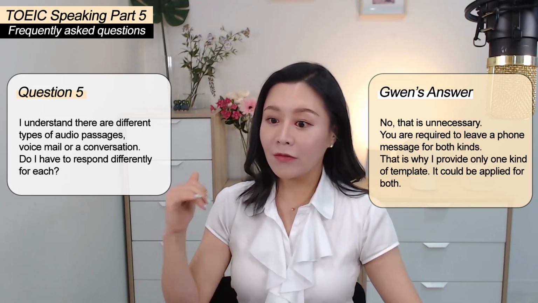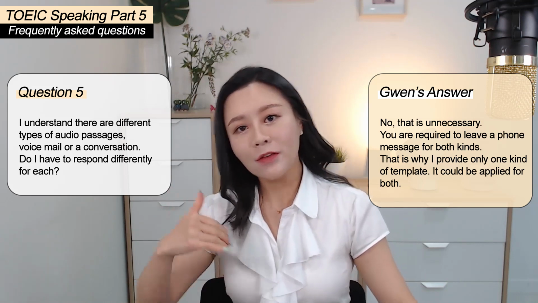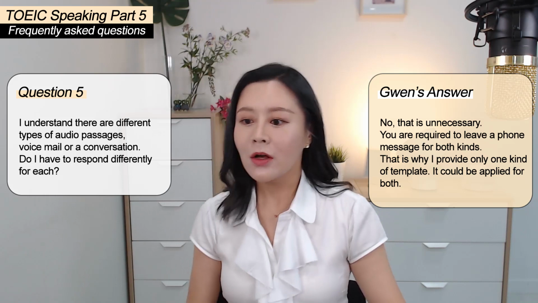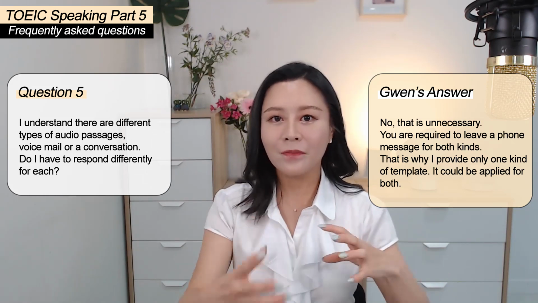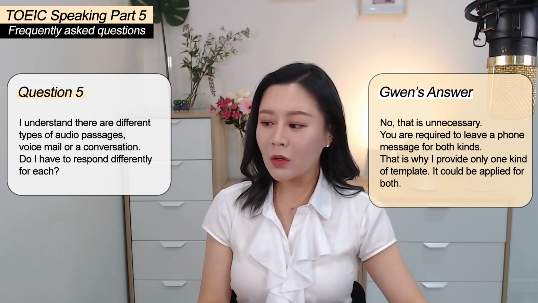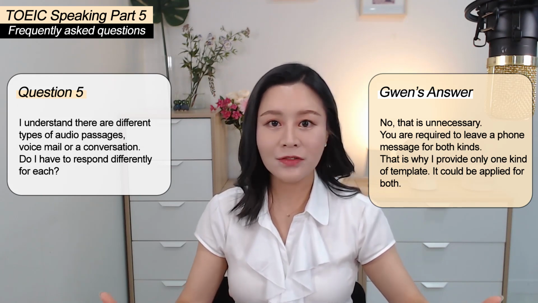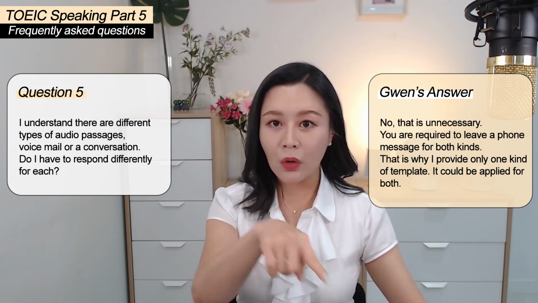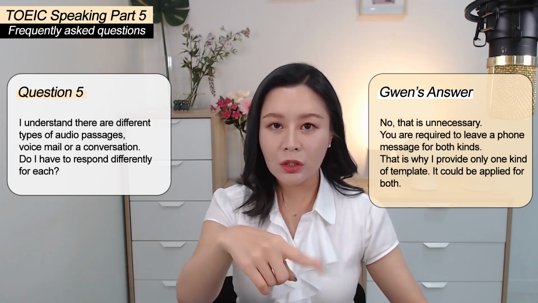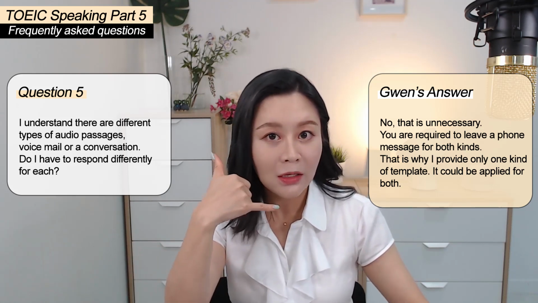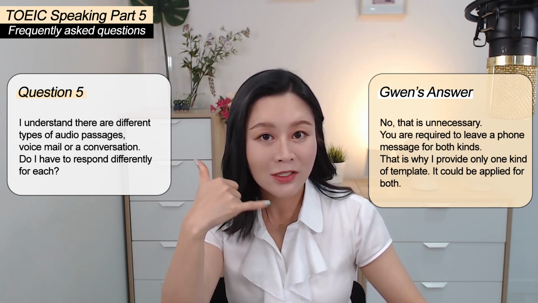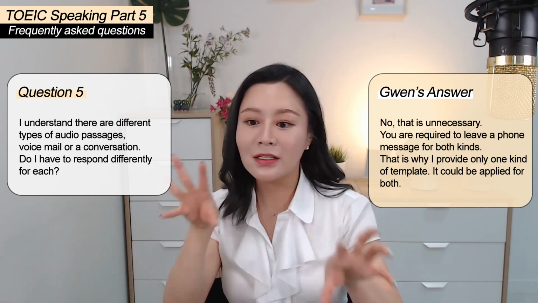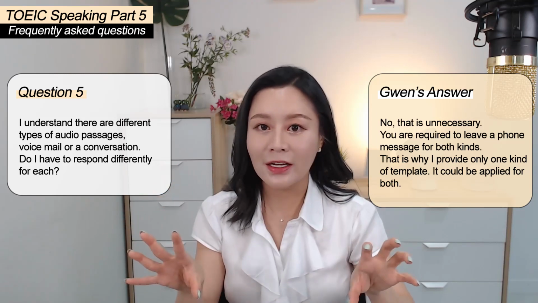Because for a voicemail, you would leave a voice message, right? For a conversation, it's a meeting setting. And they're like, oh, you know what? We have to wrap up. We don't have time. So each of you think of an answer, a solution, and call me and leave me a message, okay? Do you understand what I'm saying? You don't have to make a different response for a different setting, okay?